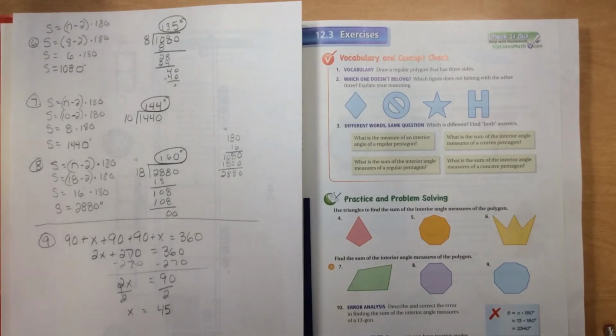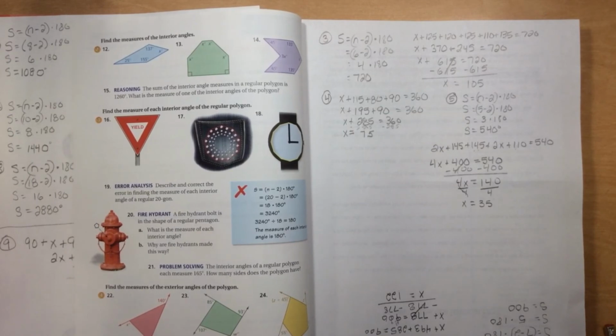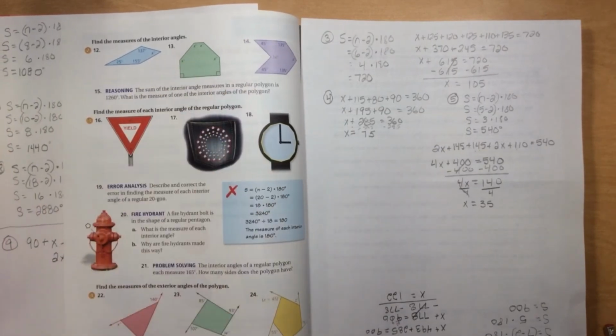At this point, you should turn to page 547, work out the odd problems, check your answers in the back of the book, and then on page 548, work out the odd problems and check your answers in the back of the book.